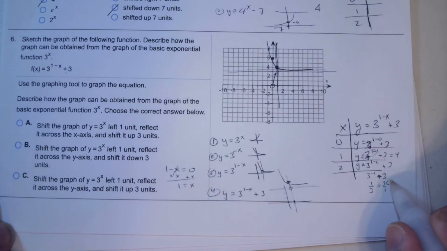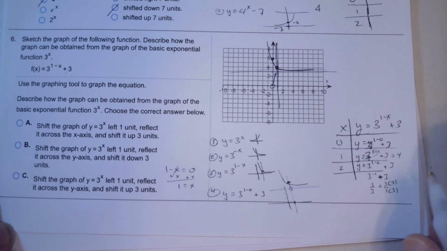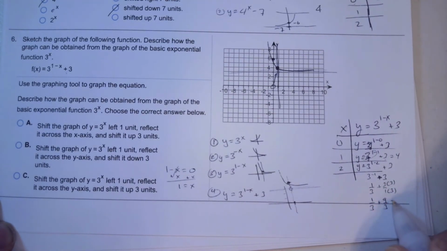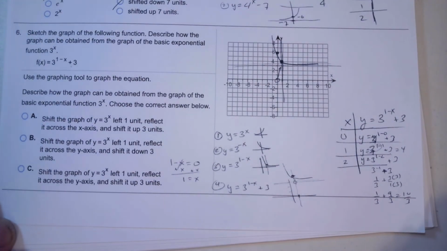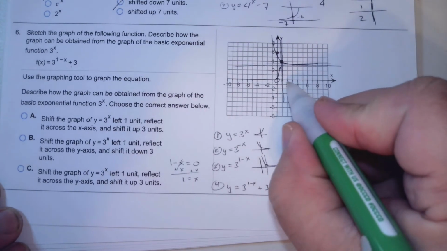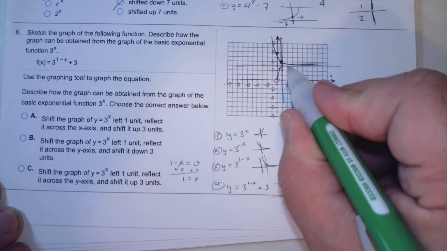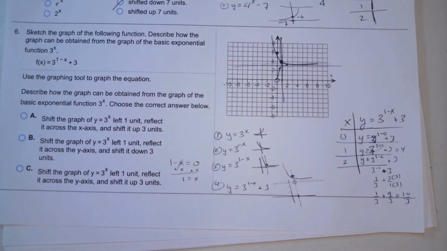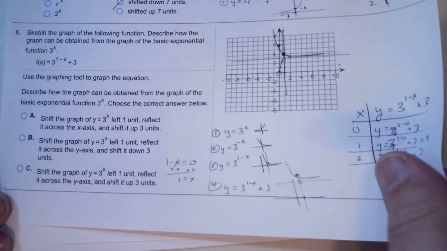Common denominator, multiply top and bottom by 3. So you get 1/3 plus 9 over 3, which is 10 over 3, which is 3 1/3. That's at 2. 2, 3 1/3, which is about there. So again, plot some points. Use your calculator.